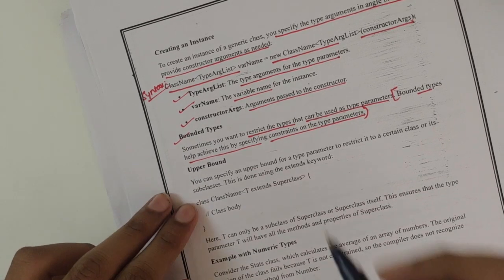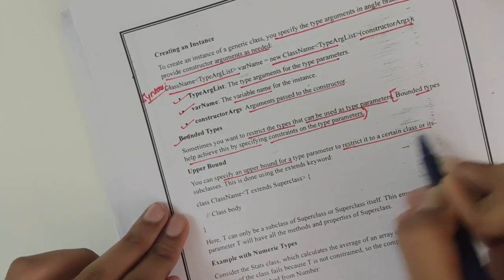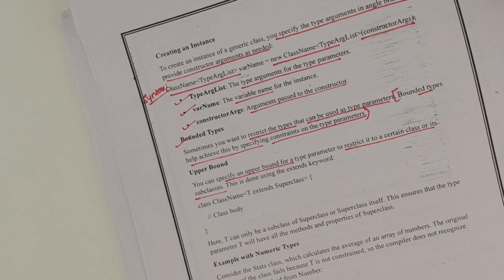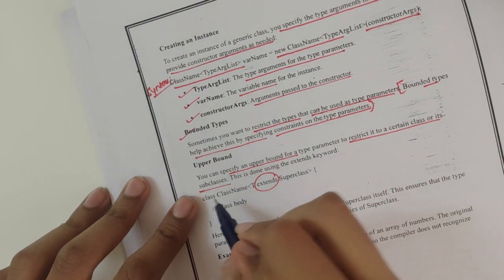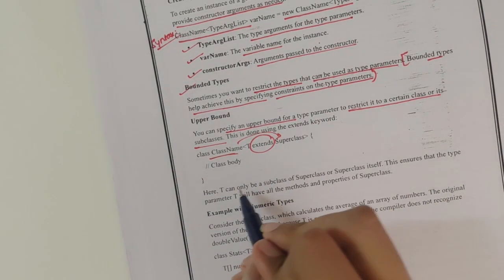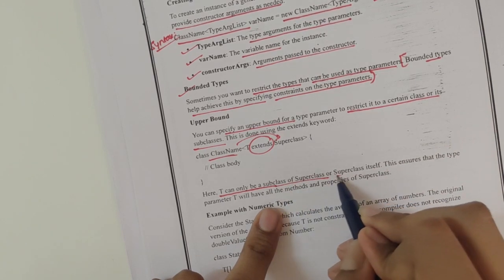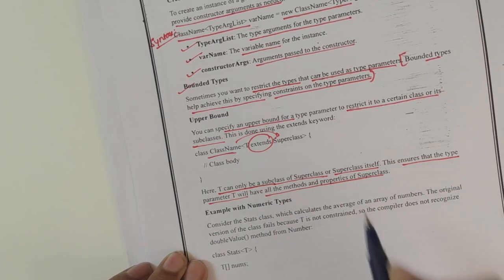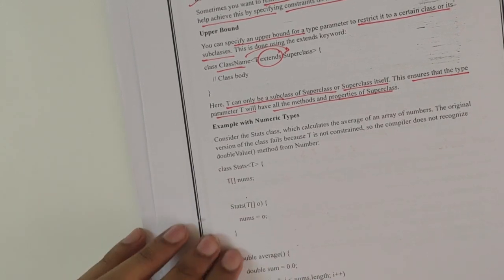Next we have the upper bound. You can specify an upper bound for a type parameter to restrict it to a certain class or its subclasses. Upper bound is mainly done using the extends keyword. That means you can see class name extends the superclass. Here T can only be a subclass of the superclass or the superclass itself. This ensures that the type parameter T will have all the methods and properties of the superclass, nothing but inheritance itself. Example with numeric types.